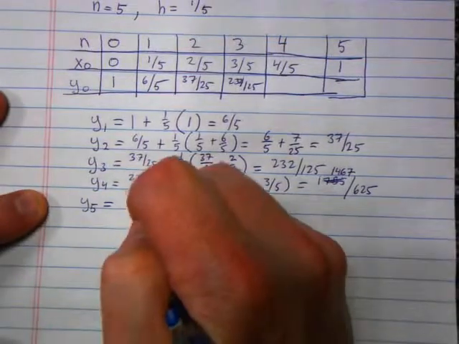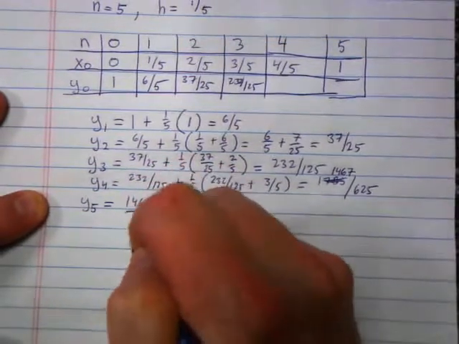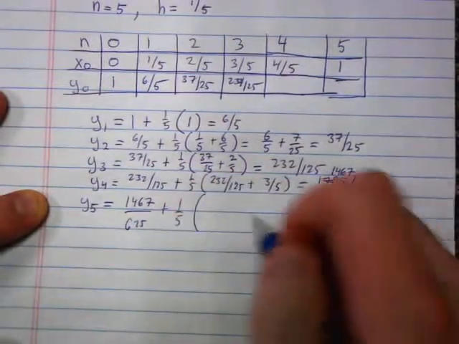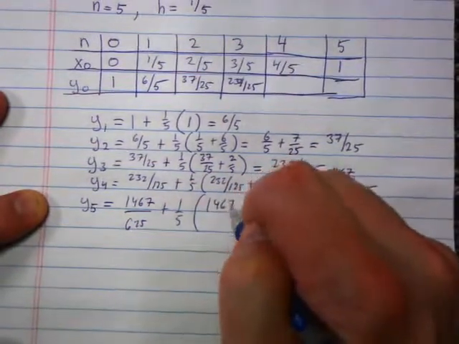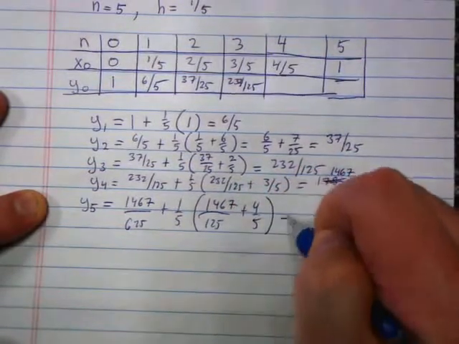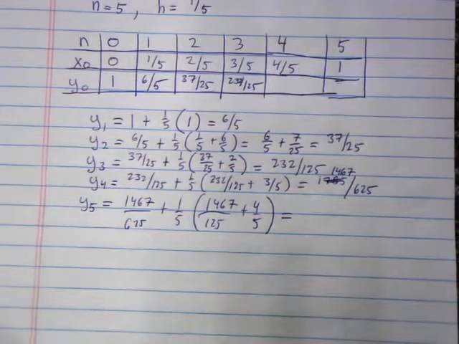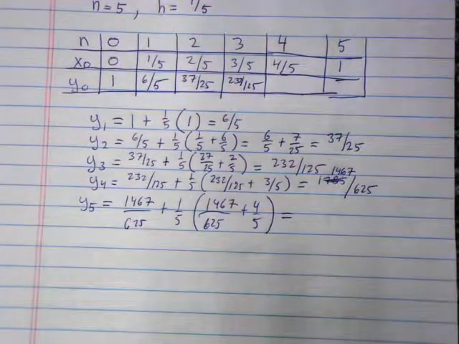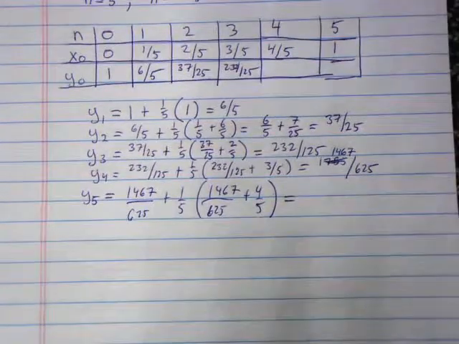And finally, y sub 5 is 1467 over 625 plus 1/5 times 1467 over 125 plus 4/5 over 625. Wait patiently for an answer.